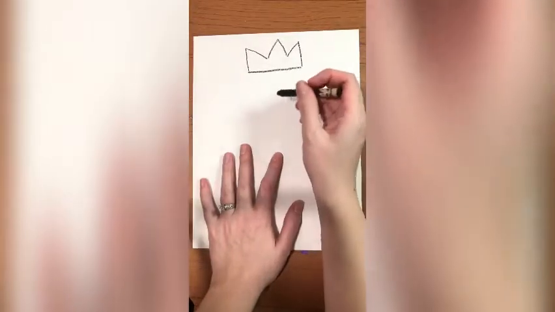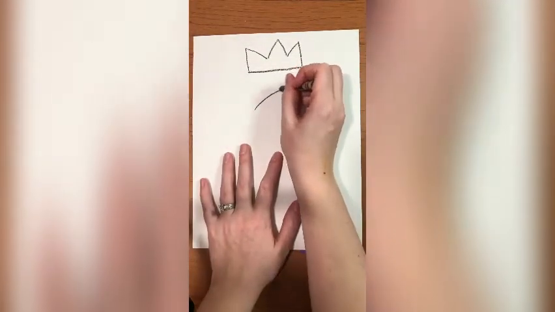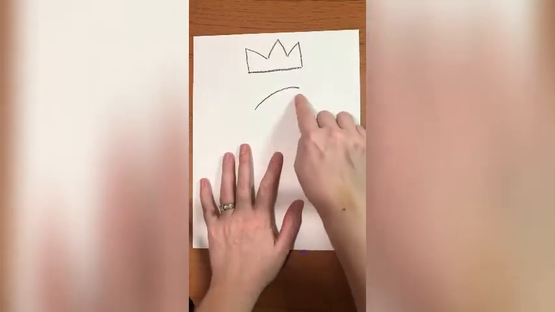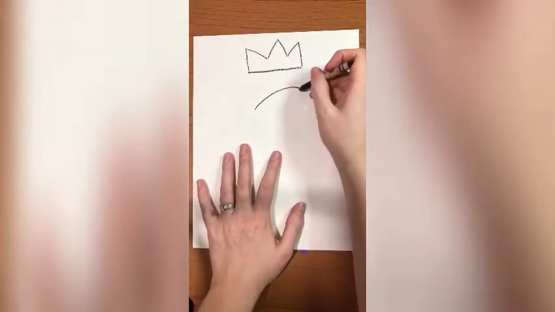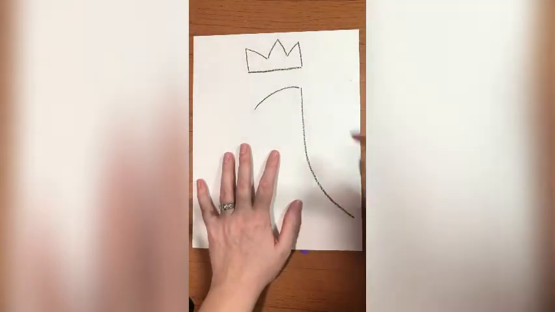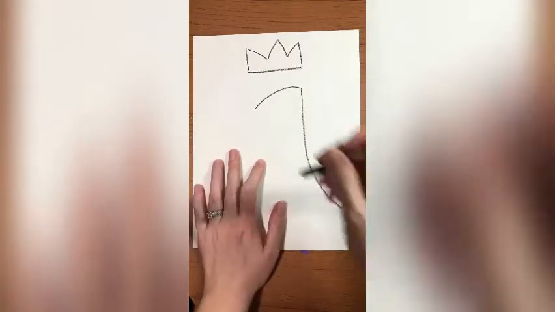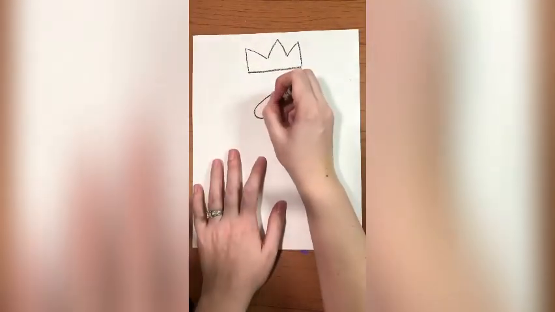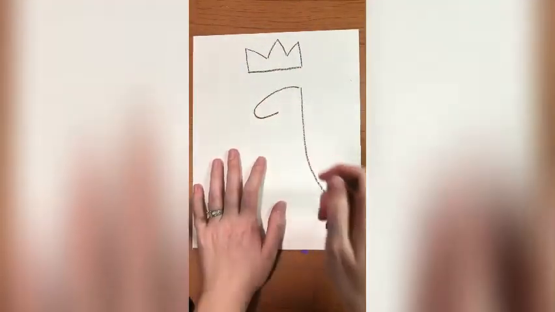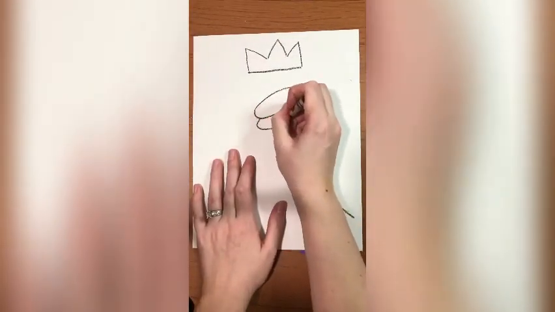Next we're gonna come here and we're gonna make kind of a curved line. It's not straight. And then bring it all the way down sloping, kind of like you're going off a deep, steep hill. Then next we're gonna come in and make his face. So it looks kind of like the letter U. And then we're gonna go ahead and make the bottom part of his mouth.